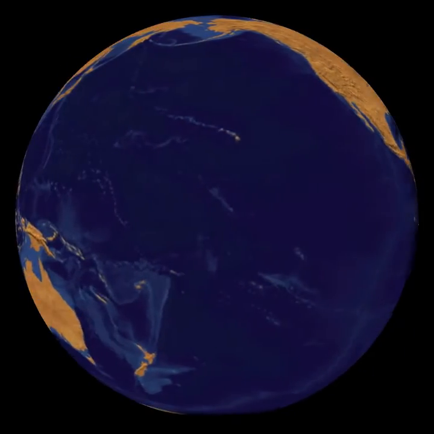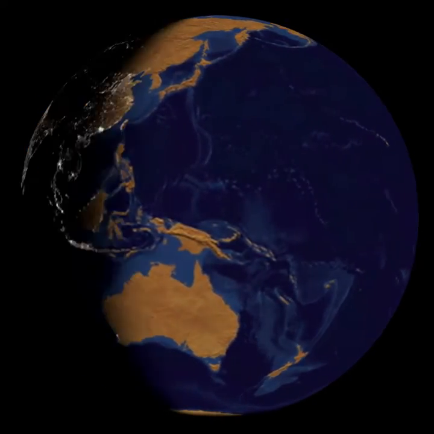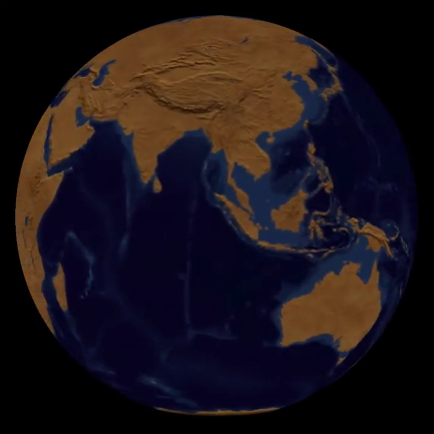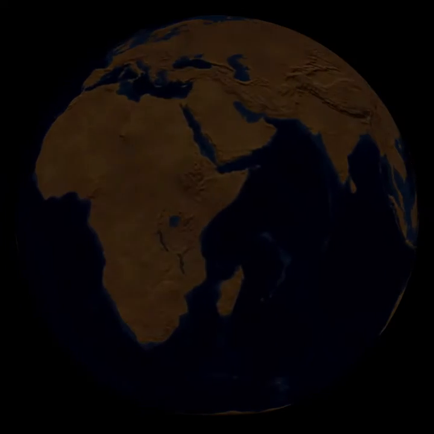Civilization, represented by beacons of light cast into space by the world's cities, has adapted to the relatively constant shape of the world's coastline. Sea level and civilization are connected.